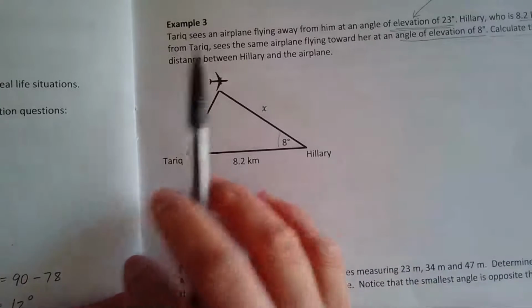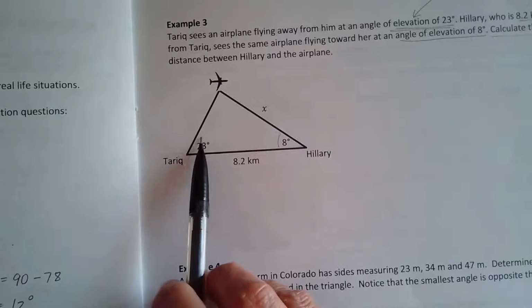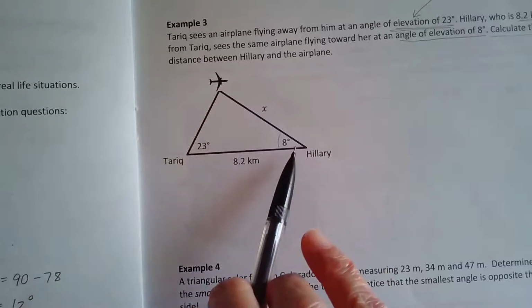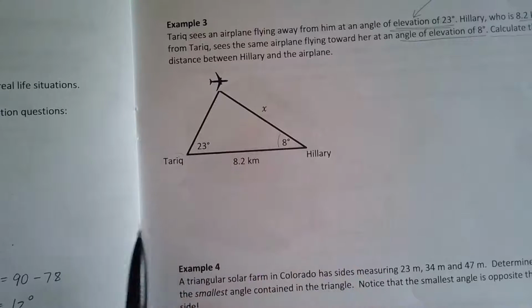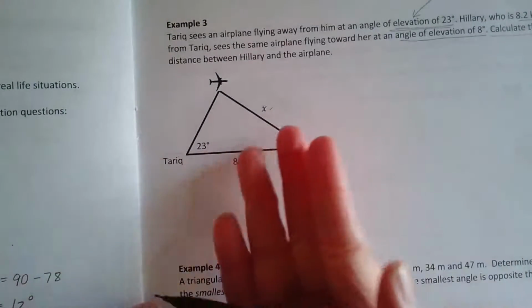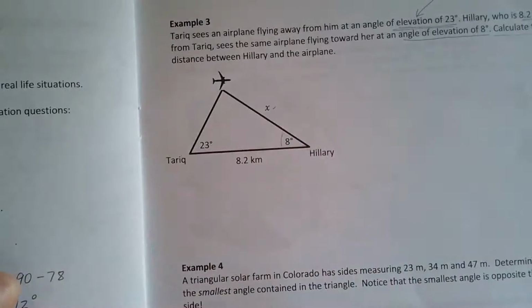So in this particular case, Tariq sees an airplane. This is Tariq. Angle of elevation is 23. Hillary, angle of elevation is 8. They're 8.2 kilometers away. So the question is, how am I going to solve for that one? What formula do I use?